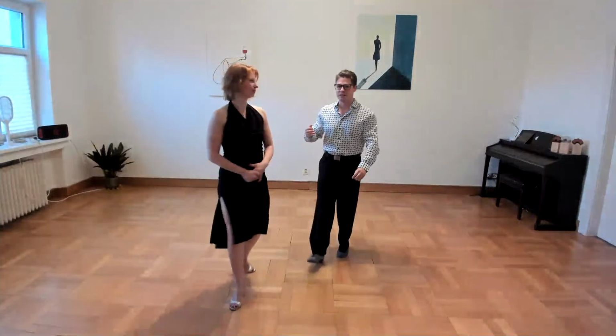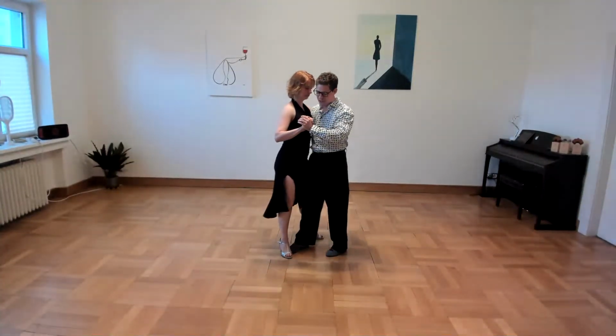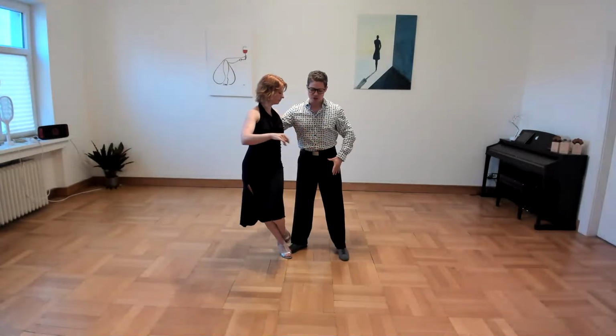So today, tangueros, we are going to do a fake Colgada. Why a fake Colgada? Because it looks like a Colgada, but it's not a real Colgada. So a Colgada, as you know, is when we do things like going away from each other, so out of the axis. Let's say, for example, this is a Colgada.